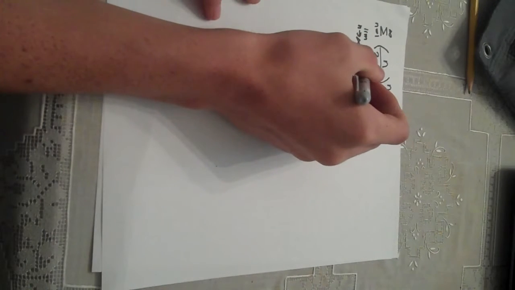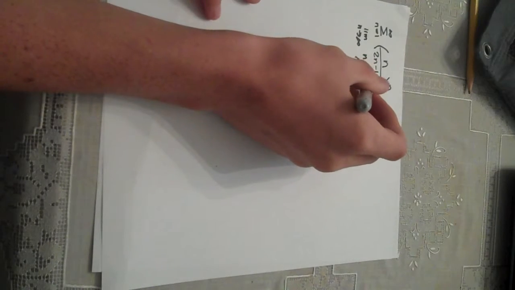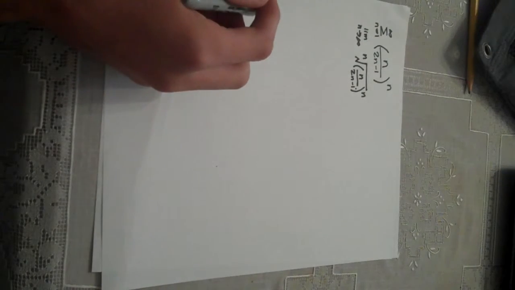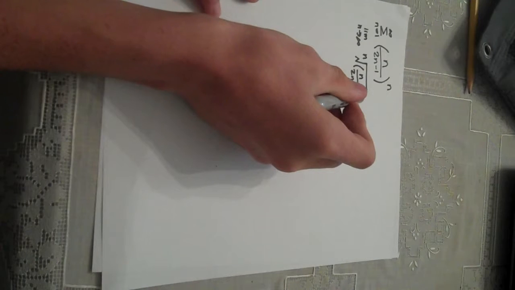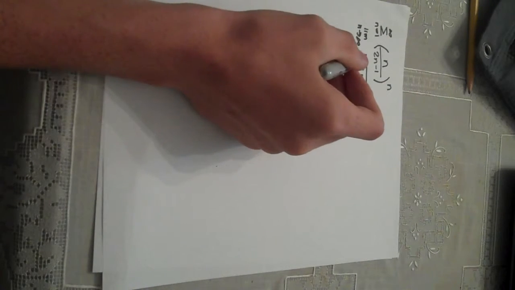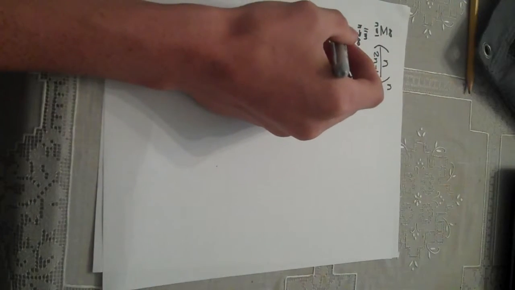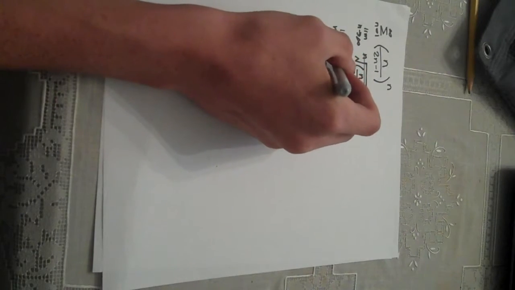of n over 2n minus 1 raised to the n. And from there, we know that something raised to the nth power, with the nth root, cancels. So we're left with limit n to infinity of n over 2n minus 1.